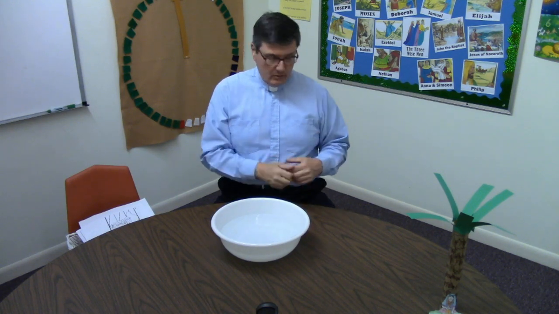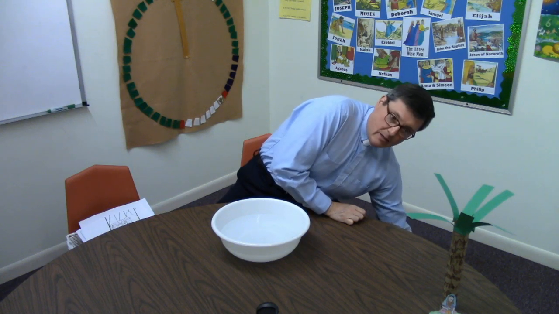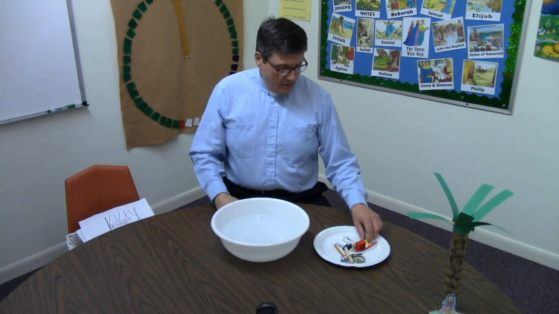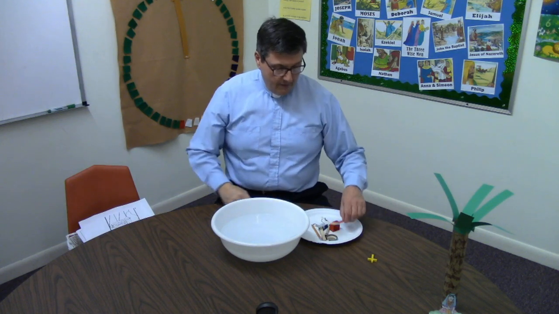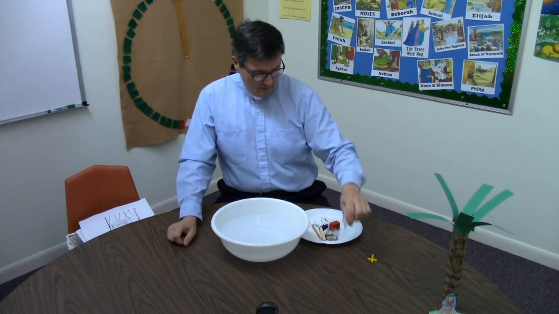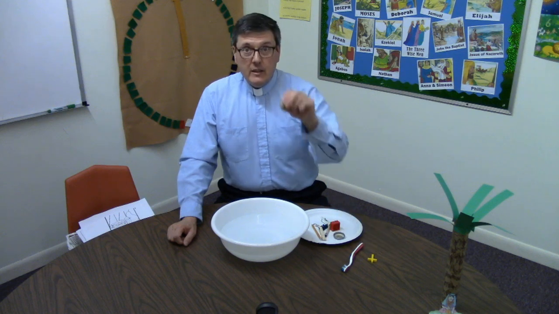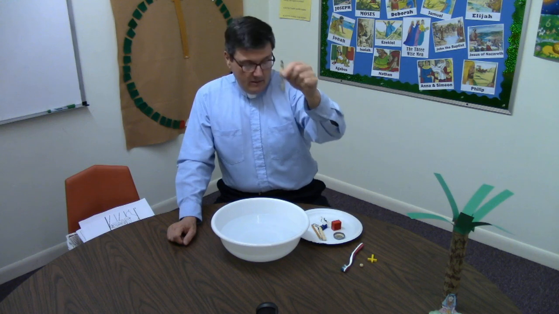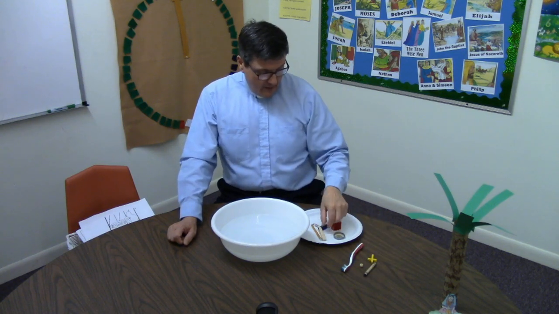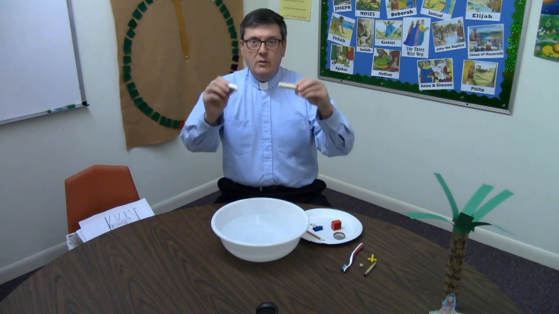And then you might want to get permission or help from your parents or grandparents, but go around in your house. I found some items in the church. I found a little wooden cross, a toothbrush, a little wooden bead, a crayon, and two types of clothespins.